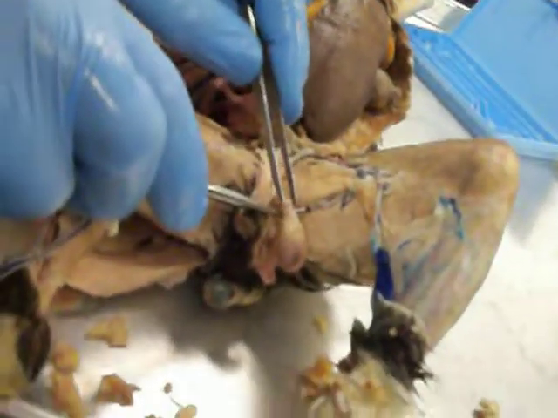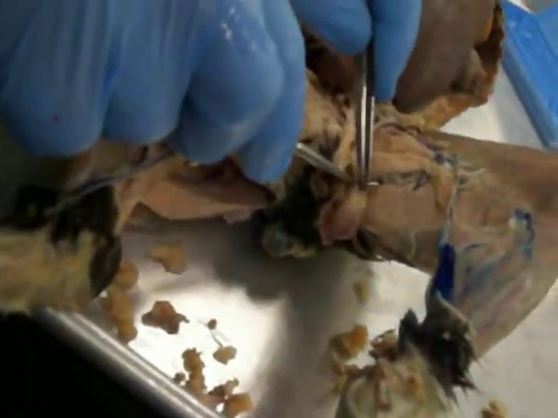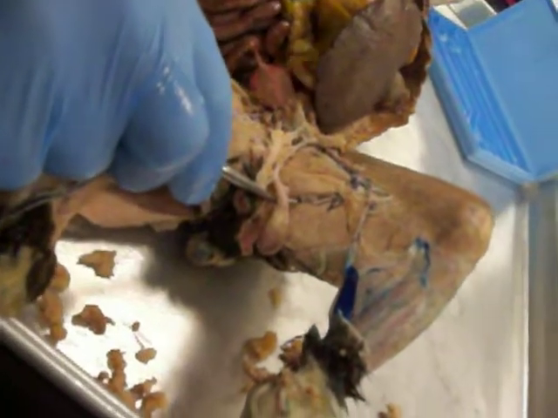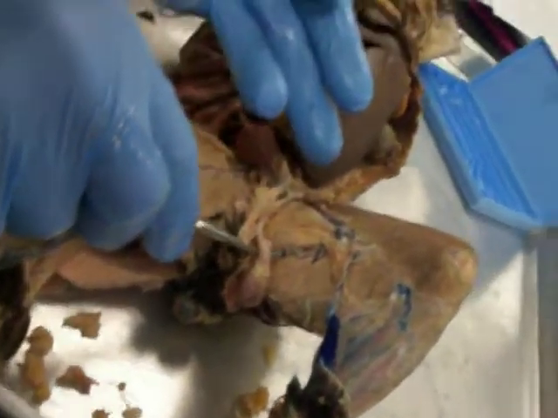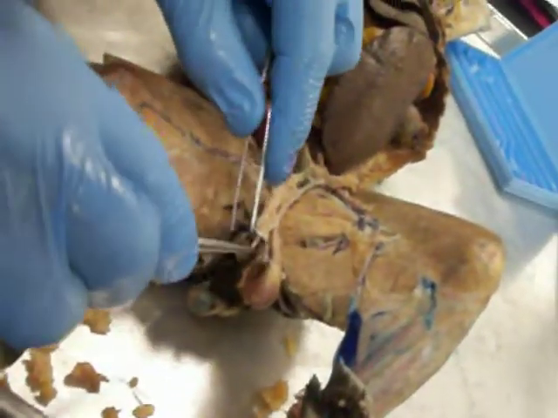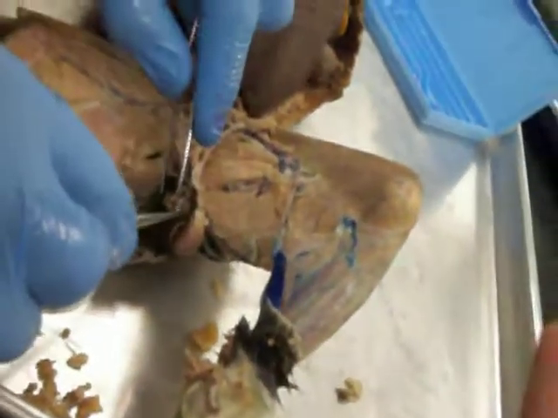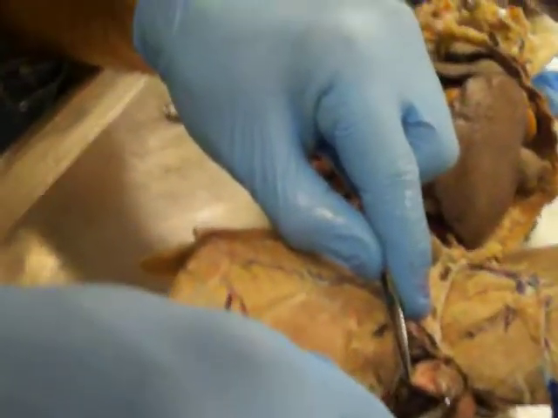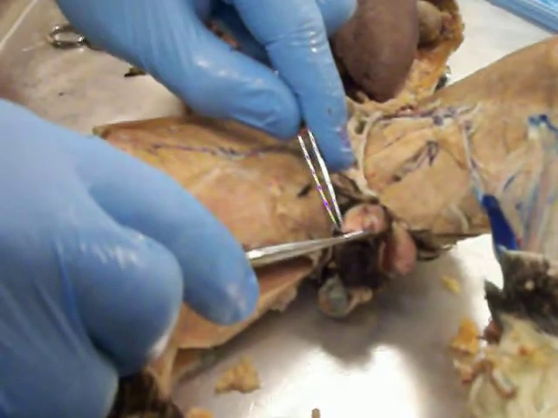Okay, so this outer covering is called the scrotum. This is a testicle right here, which I've dissected out, and then this is the spermatic cord leading to the testicle. It contains the vas deferens, nerves, and blood vessels. I've opened up this little sheath right here to expose the penis, and the tip is called the glans of the penis.